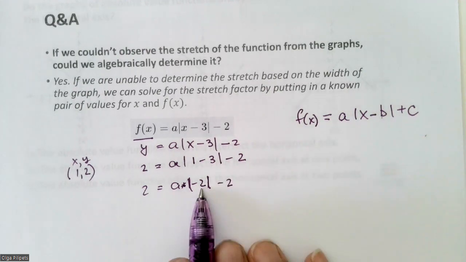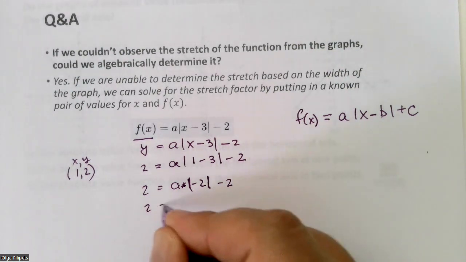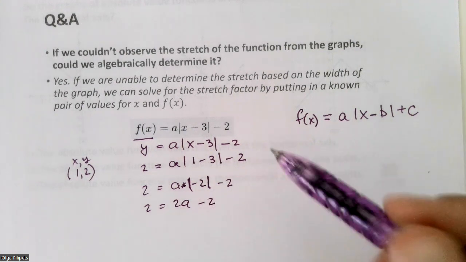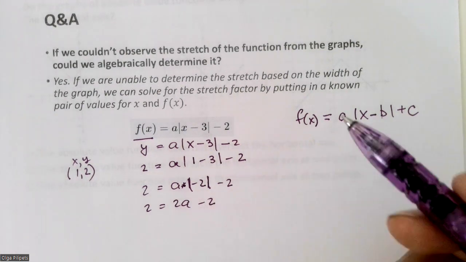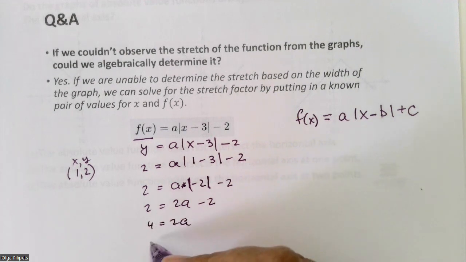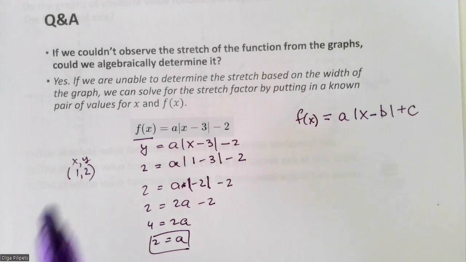Okay, so what's the absolute value of -2? Well, it's +2, right? So we have 2a minus 2. Now let's add 2 to both sides. We get 4 equals 2a. So a is just 2.